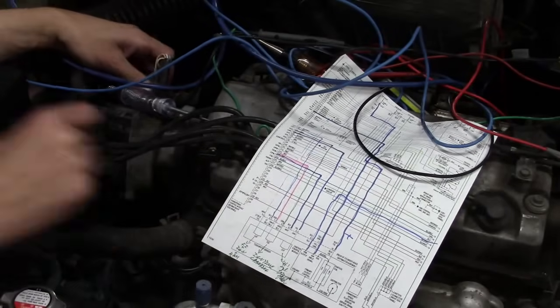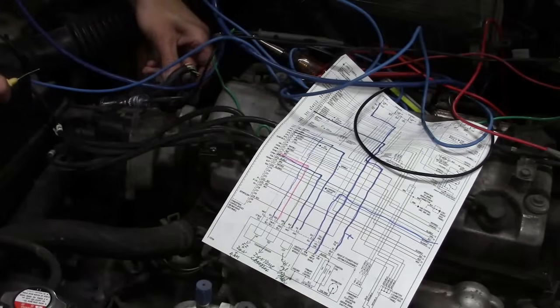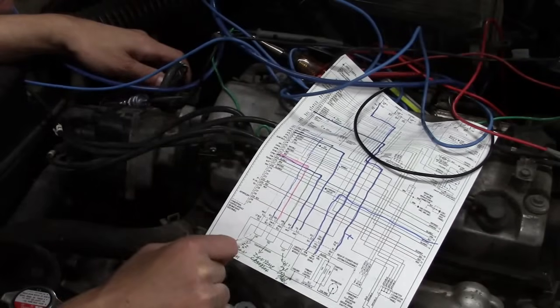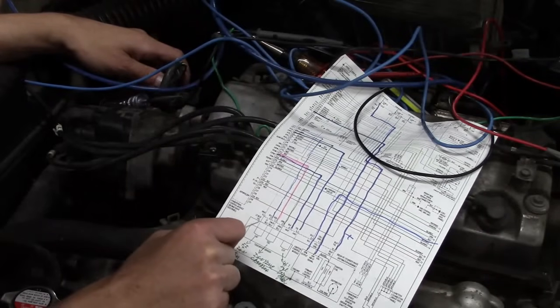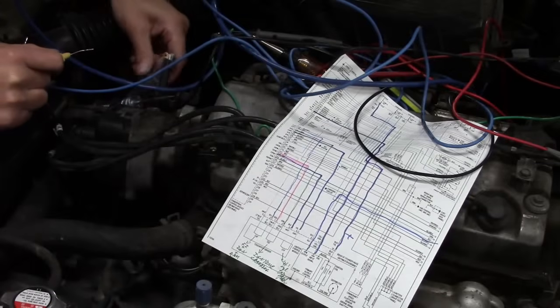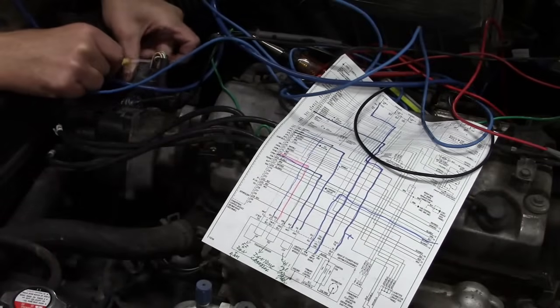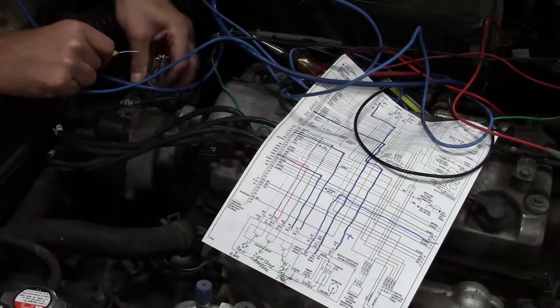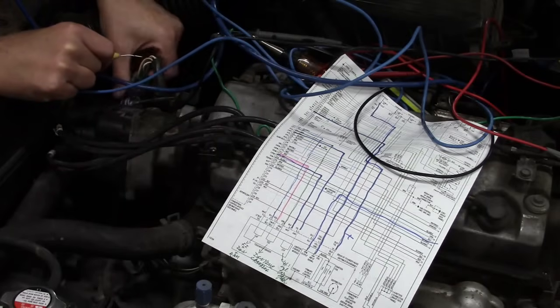On the one side of the connector where it comes in from the PCM, we are going to have a white wire coming in that then changes to light blue with yellow towards the distributor. On this side of the connector, there is not a light blue and yellow. There is definitely not a light blue and yellow on here.